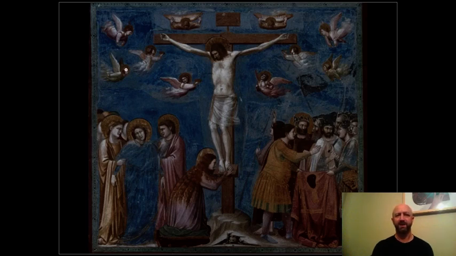Obviously up above, all being very emotive, they're all kind of crying and swooning, are these angels who can't bear to see Jesus dying. And at his feet, prominent in the depiction of the crucifixion, is Mary Magdalene. Now, Mary Magdalene is a composite of a number of figures from the Bible, but for Christians of this time, she would have been understood as a woman who came to Christ as a sinner.